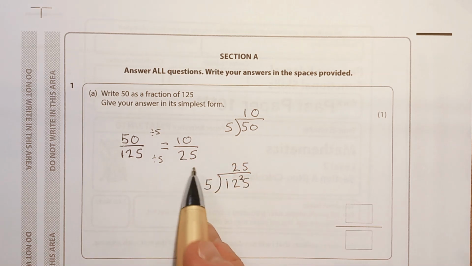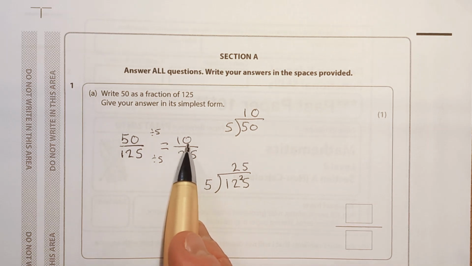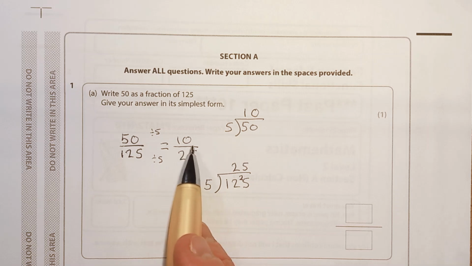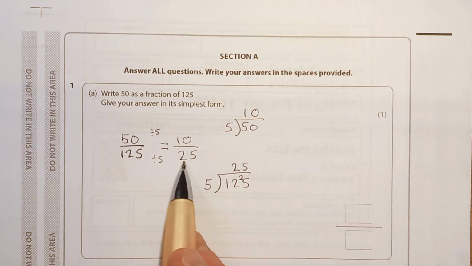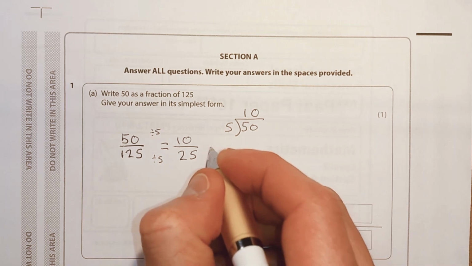Okay, but we can't just stop there because this can actually go smaller. So what can we divide these by? Well, again, it's ending in a 0, which means we can divide it by 10 and 5. And this number's still ending in a 5, so we can divide top and bottom by 5 again.